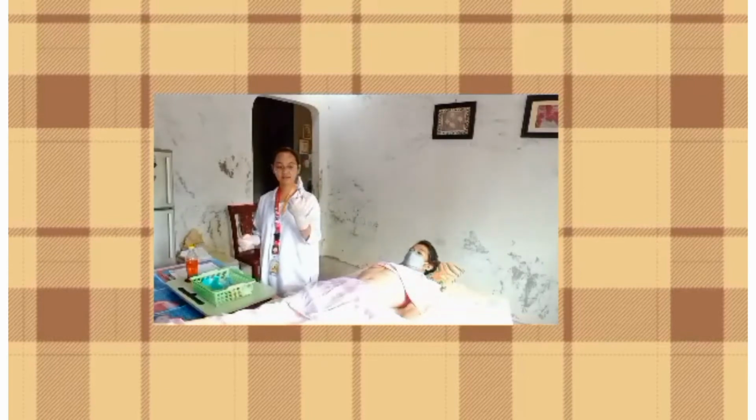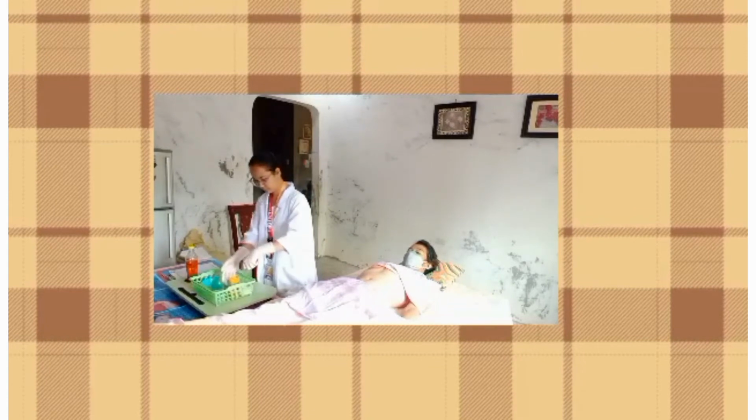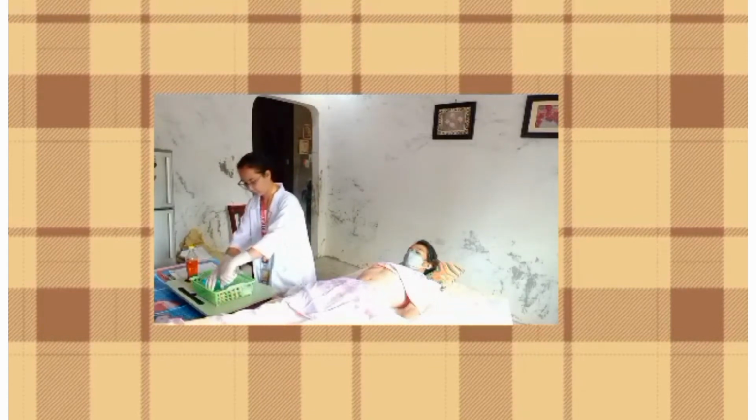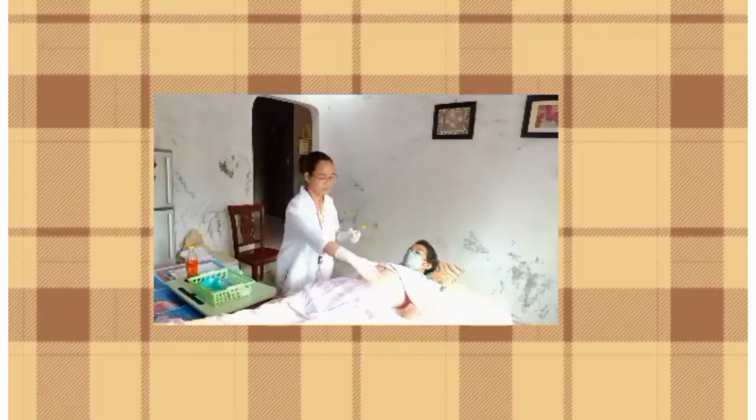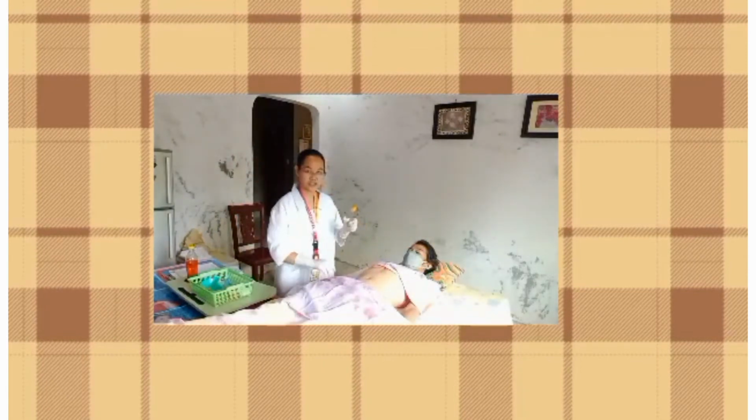Now we're going to wet our sponge in the solution and squeeze out the excess. We begin timing the wash or scrub, usually 5 minutes. First, we're going to start on the incision site.